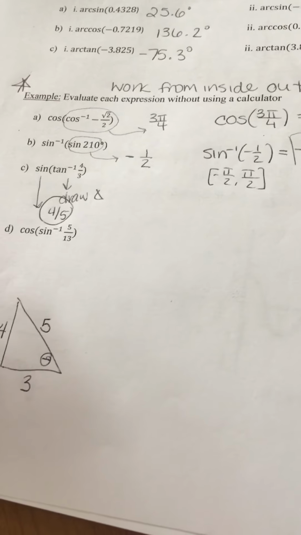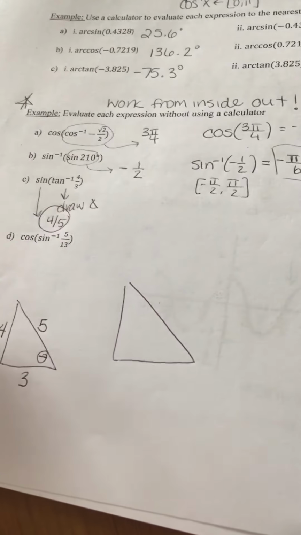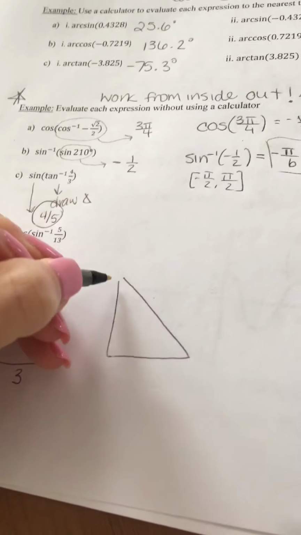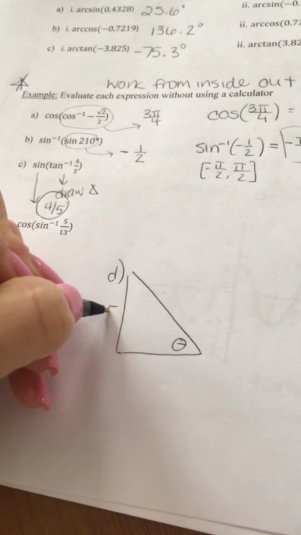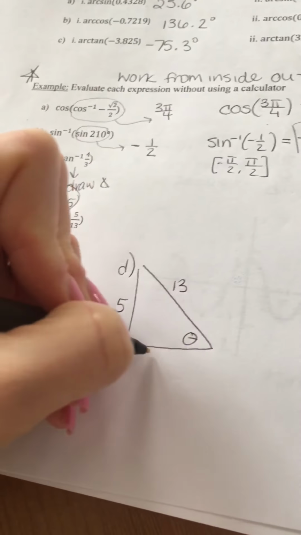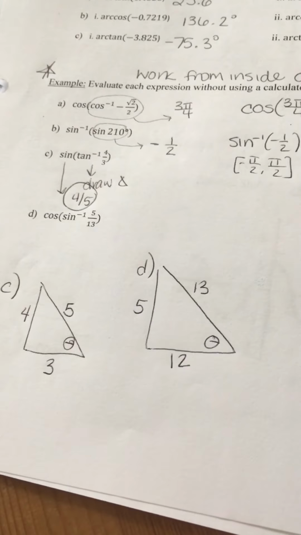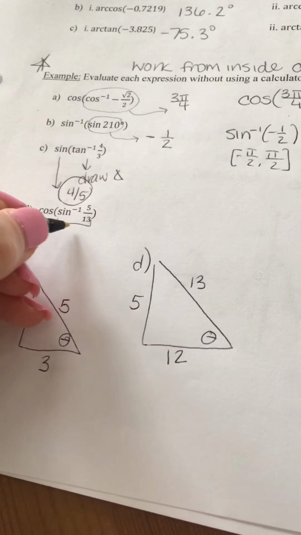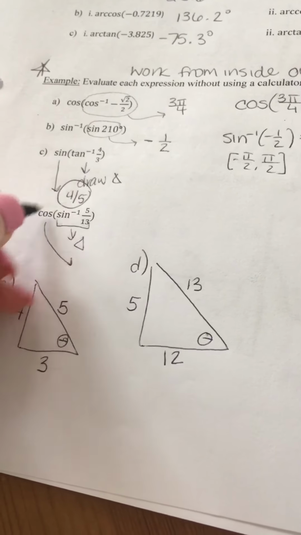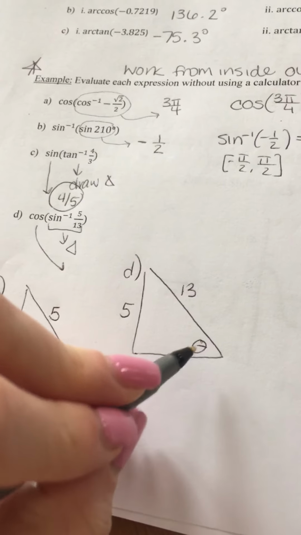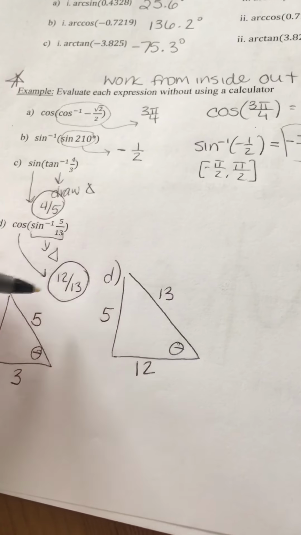So for D, similar thing. Sine inverse of 5/13. So for D, sine is opposite over hypotenuse. And then the other side would be 12. It's a 5, 12, 13 triangle. So remember, this piece in here gives us the triangle, and then we actually find what the cosine of the angle is. So the cosine here would just be 12/13. So that would be my answer.